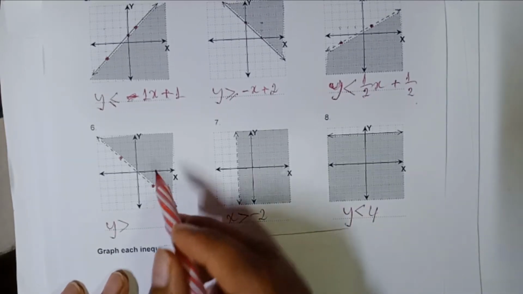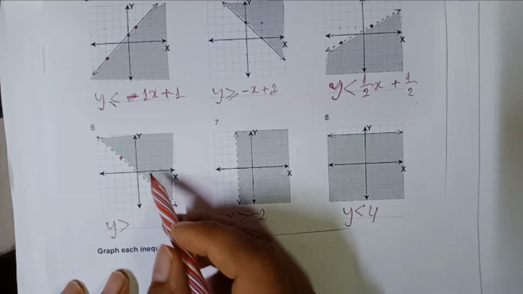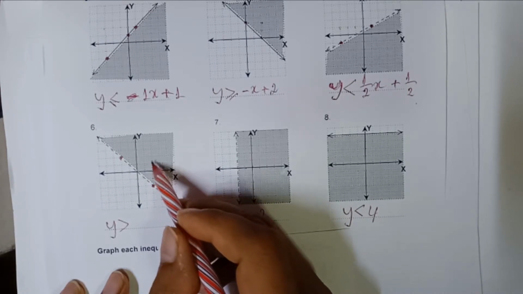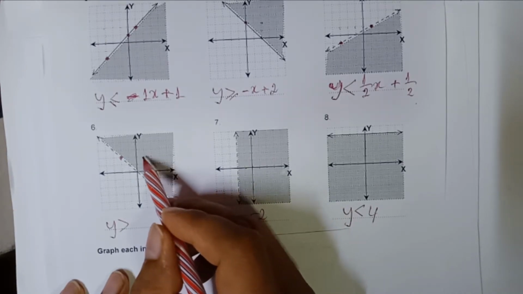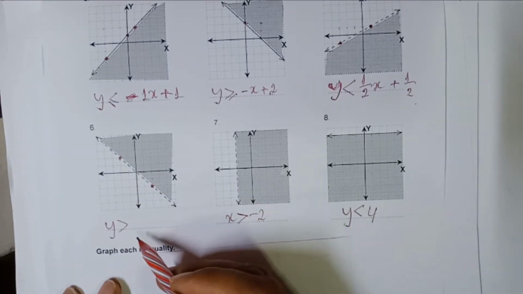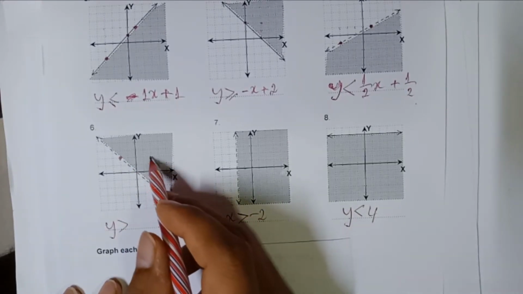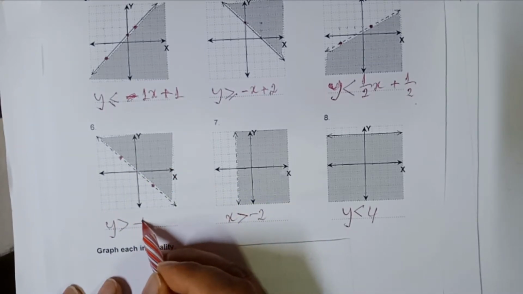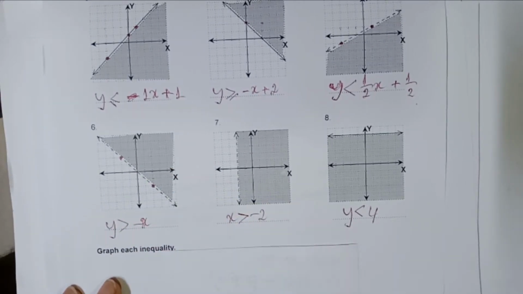Let's get the slope first. So you count up 1, 2, 3, 4. You count to the left 1, 2, 3, 4 as well. So you have a 4 divided by negative 4, because counting to the left gives negative, so negative x, or negative 1x if you want to write it like that.